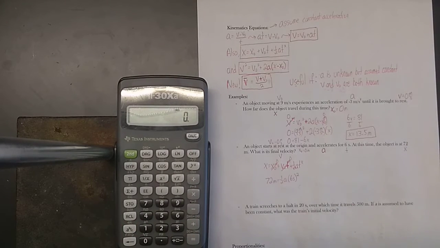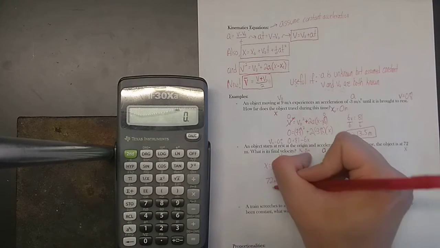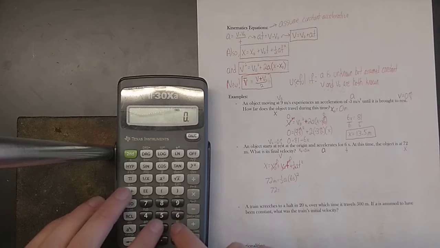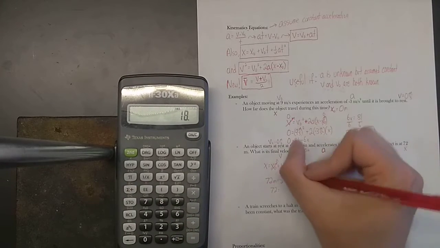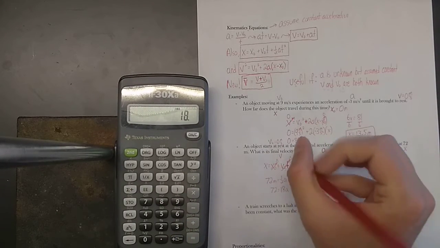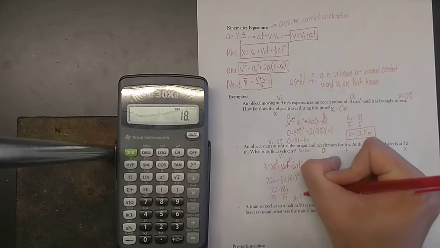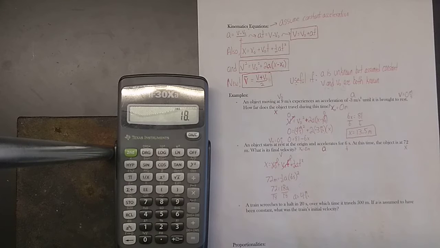Now I just do order of operations and solve for a. 72 equals, let's see, 6 squared is 36 times 1/2. Half of 36 is 18. So that's 18a. I divide both sides by 18. I get the acceleration is 4 meters per second squared. That's not what I'm looking for, though. I'm looking for final velocity.